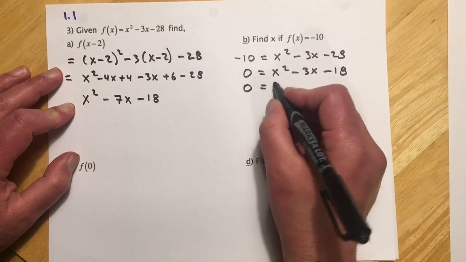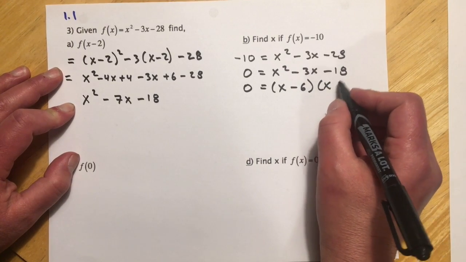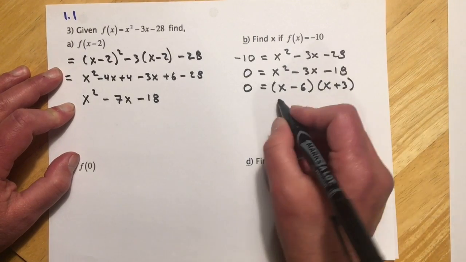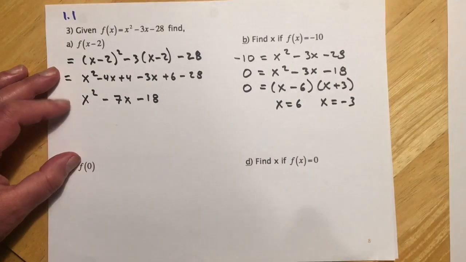And now I can factor. So (x - 6)(x + 3), so x equals 6 or x equals negative 3.